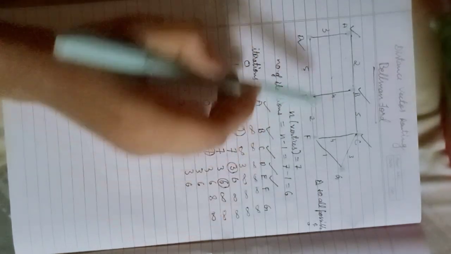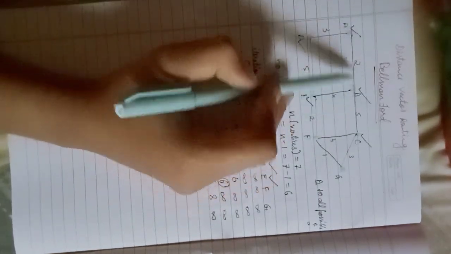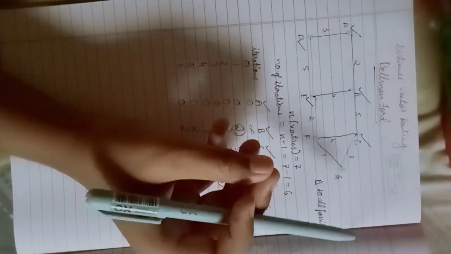So I took 8. Now again like this, let us check how much it is. 5, 6, 7, 8, 9, 10, 11. It is going to be 11. So no need. So best option is 8 itself.